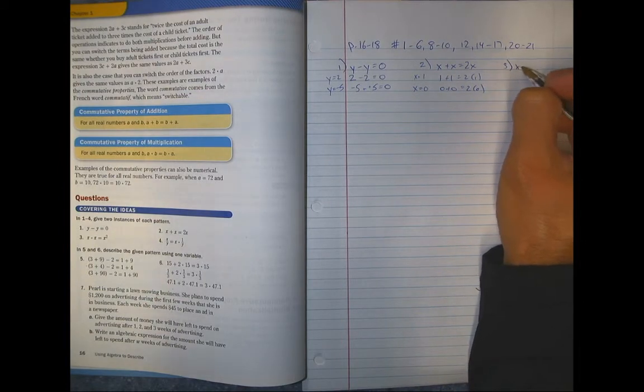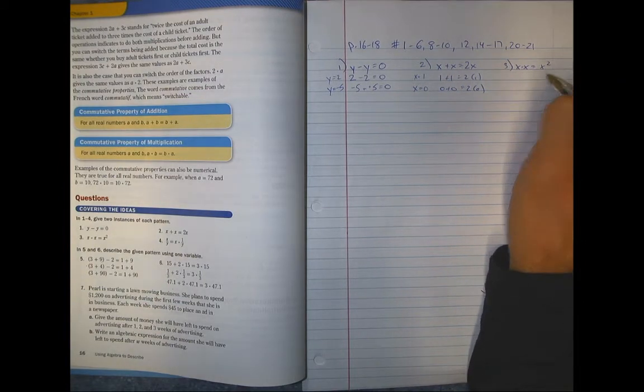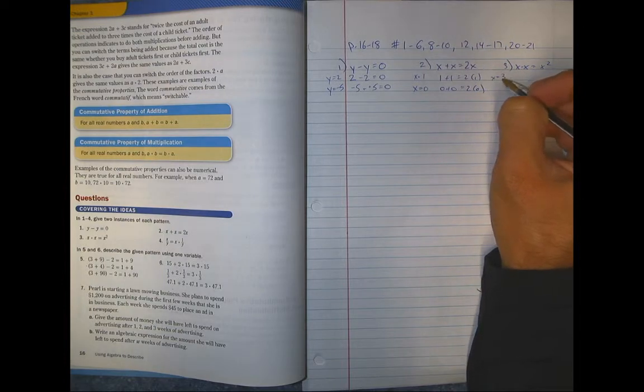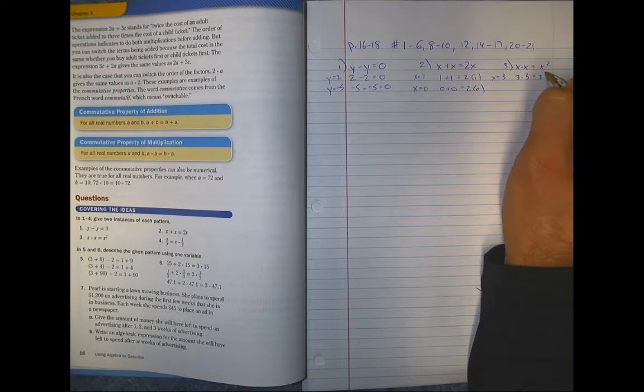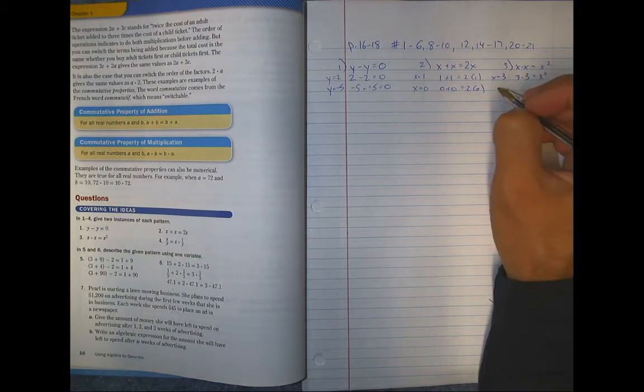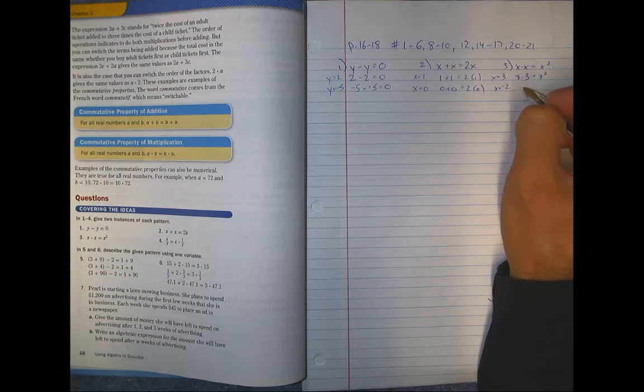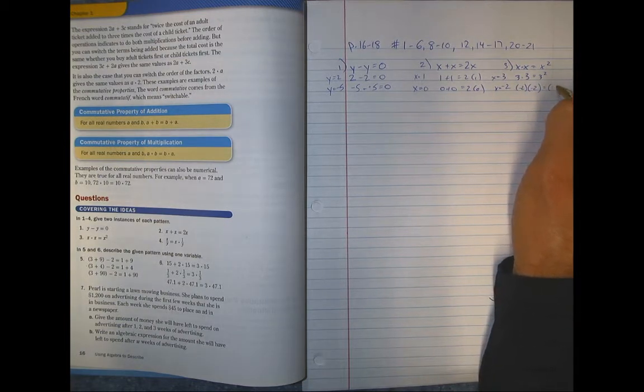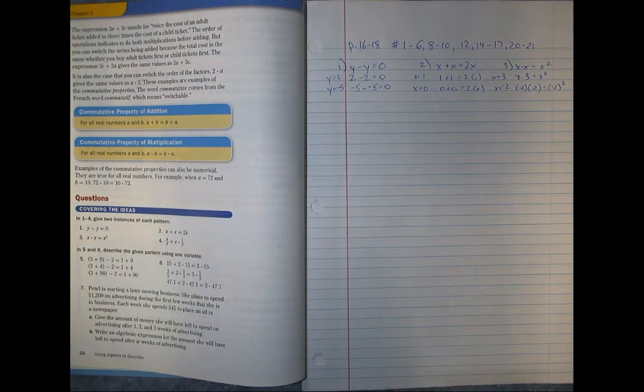So number 3, x times x equals x squared. So let's do x equals 3. 3 times 3 equals 3 squared, and we know that's true. And let's put in a negative, so x equals negative 2. So negative 2 times negative 2 equals negative 2 squared, which is true.